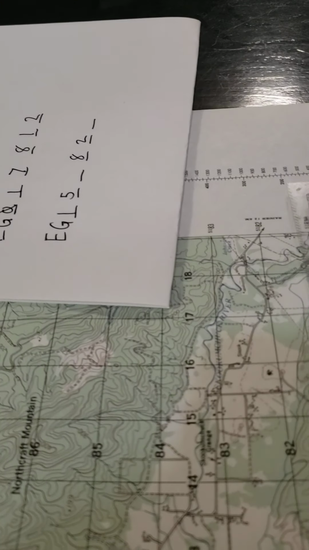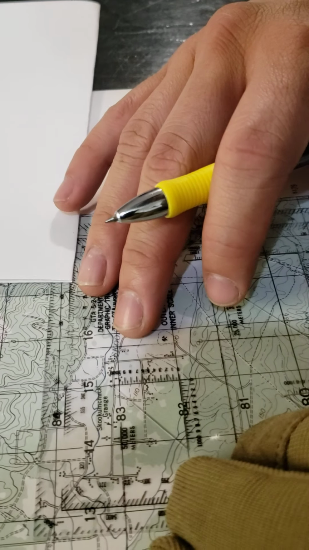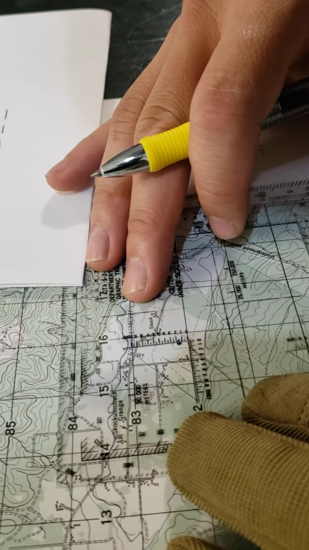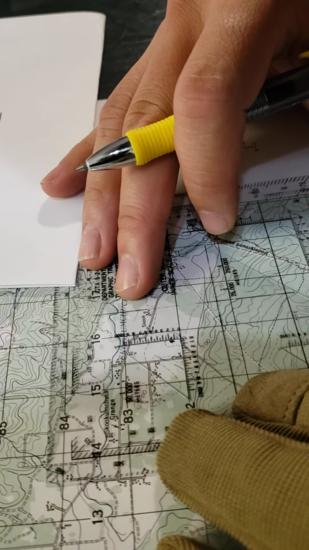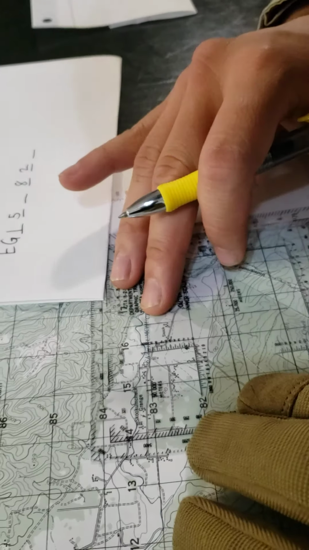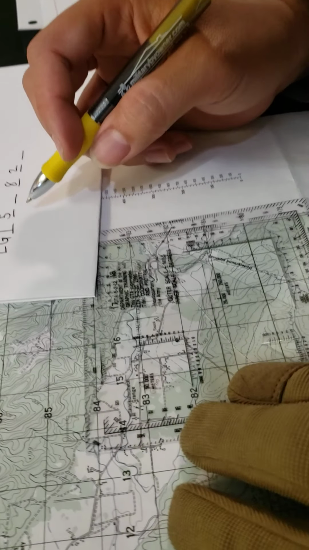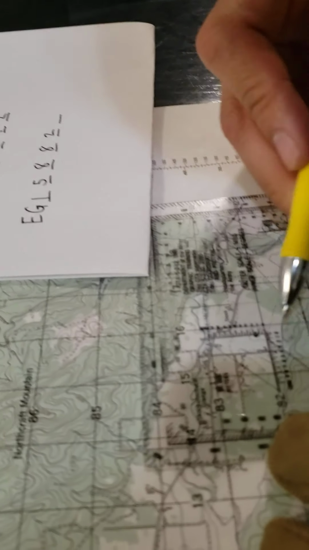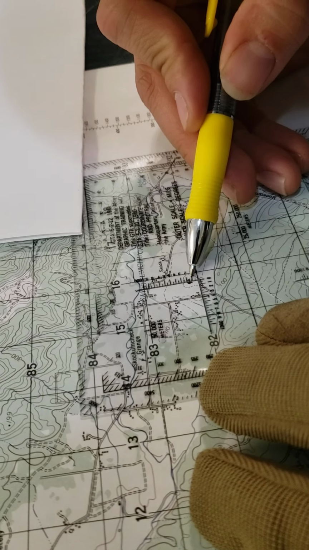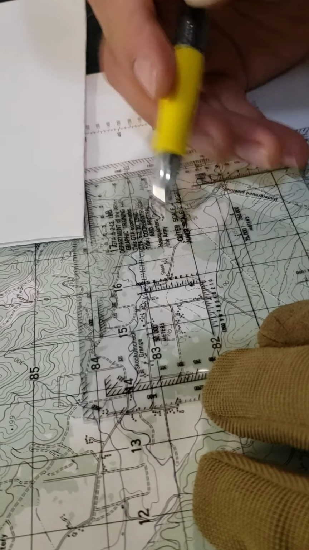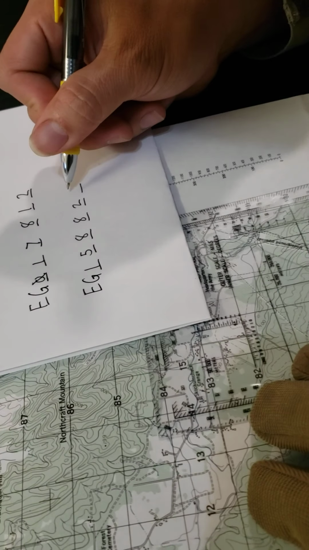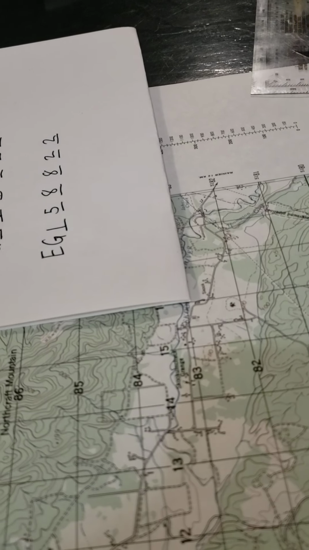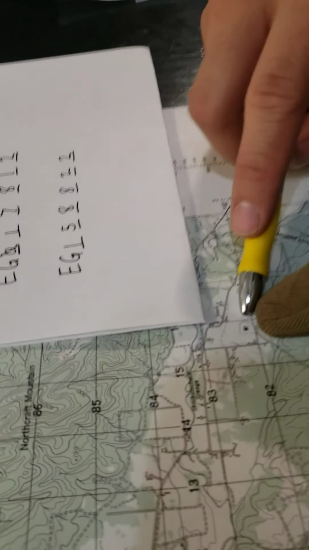Now I'll take my grid scale, line them up. And I want to be dead center of that pit, as your guidance states. So I am 15, EG 158, 82. Going up, we're in the middle, so it's 2. So EG 158822 for this pit right here.